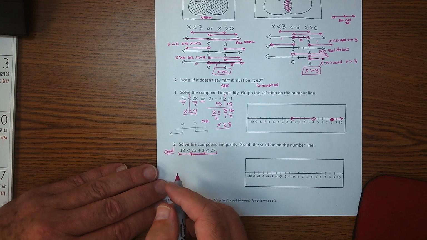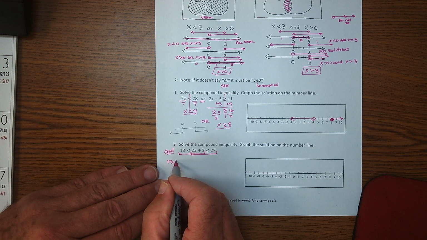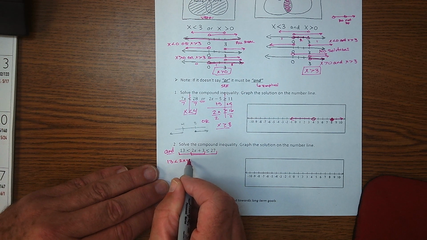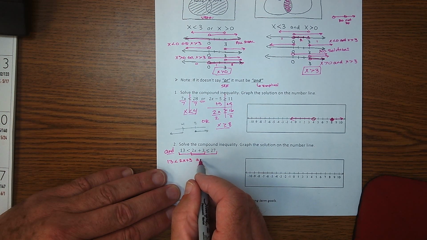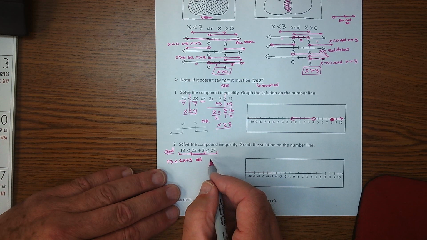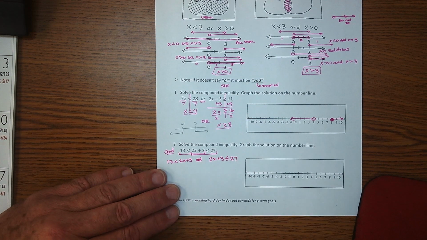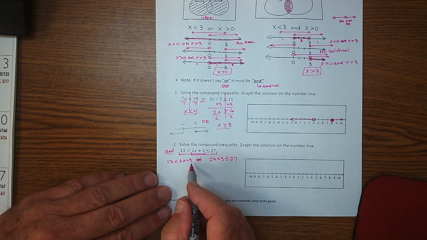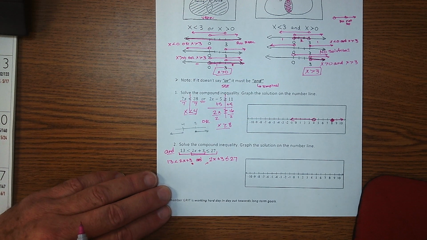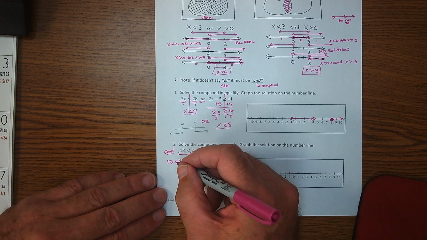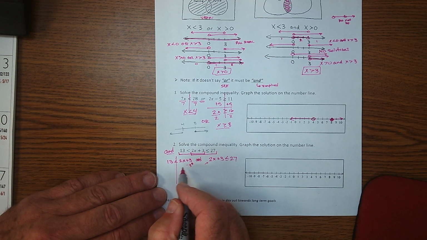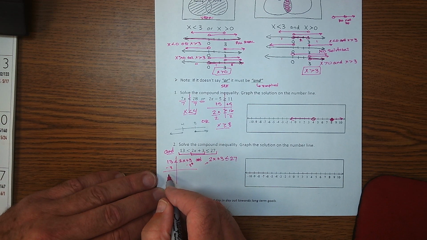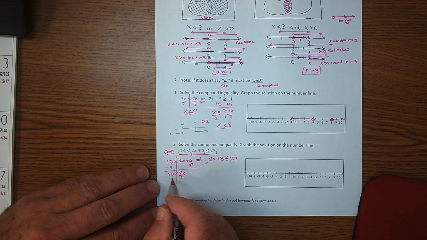Okay? So you pull it apart and go 13 is less than 2x plus 3. And then you put and, gotta get in there, 2x plus 3 is less than or equal to 27. That's where you get your 2 problems from. And that stuff in the middle is used twice. Okay? Now we just solve these. So minus 3 from both sides. I get 10 is less than 2x. Divide by 2 both sides. X is greater than 5.